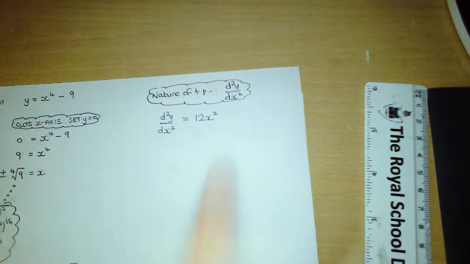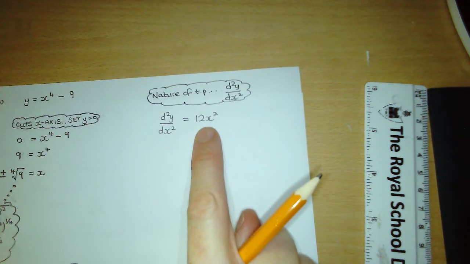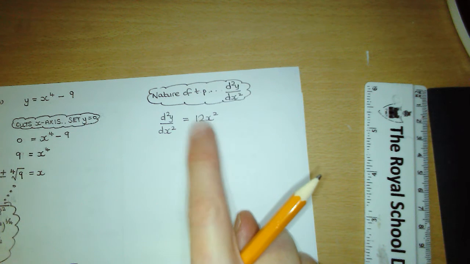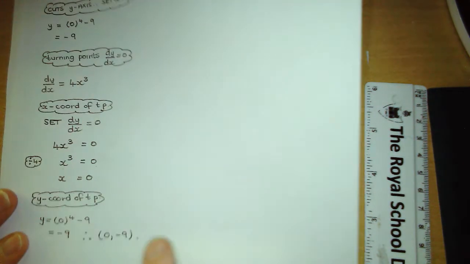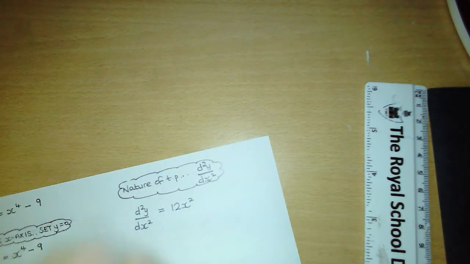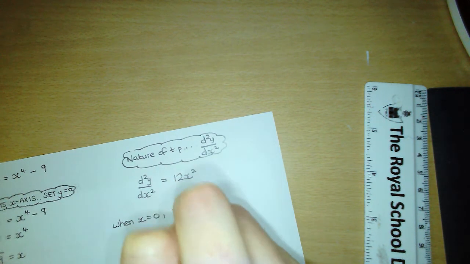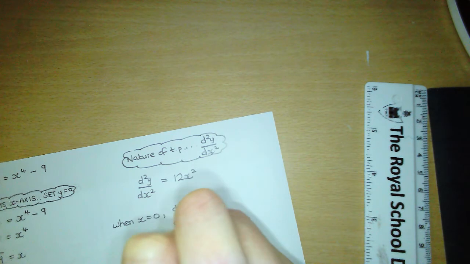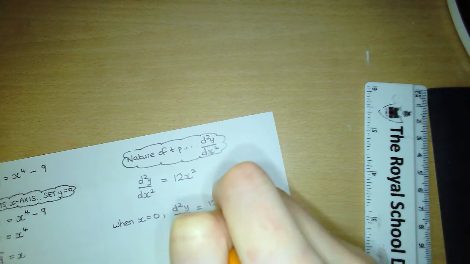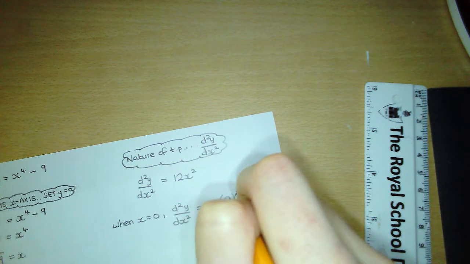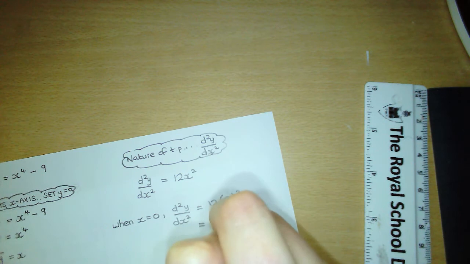Fine. We're now going to sub the x coordinate of the turning point into the second derivative to work out what type of turning point it is. So the turning point, remember, had an x coordinate of 0. So when x equals 0, we chuck it in. So the second derivative, d2y by dx squared, is equal to 12 times nothing squared, which is equal to 0.